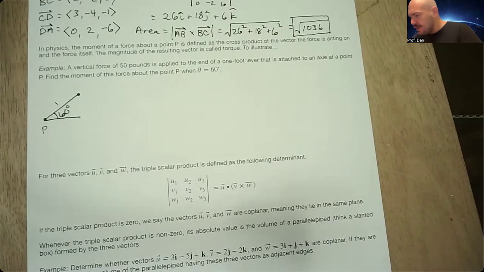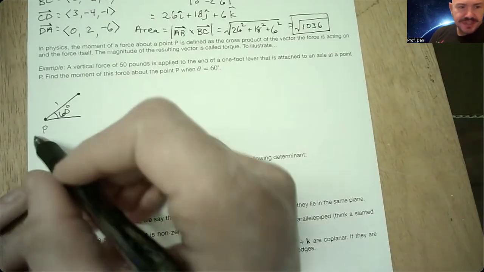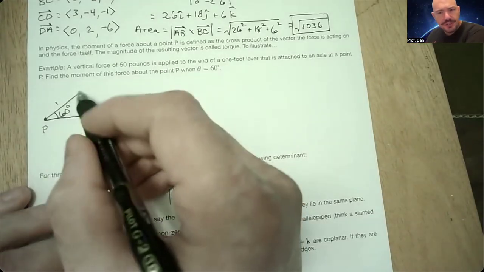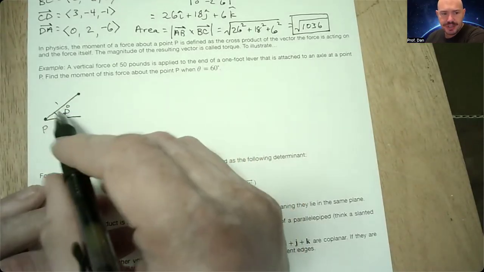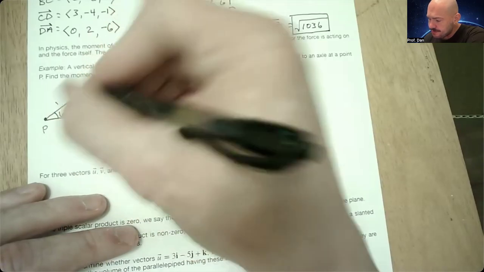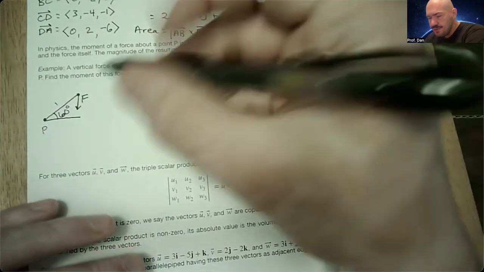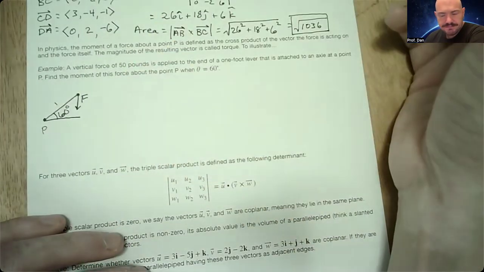So, getting back to this question, basically we have a lever. We know that the length of the lever is 1 foot. We know the angle is 60 degrees, and we know that there is a vertical force being applied to the lever, right?